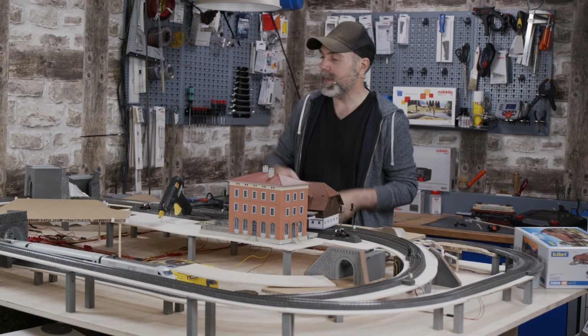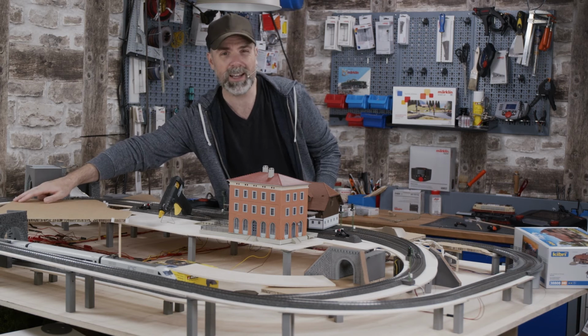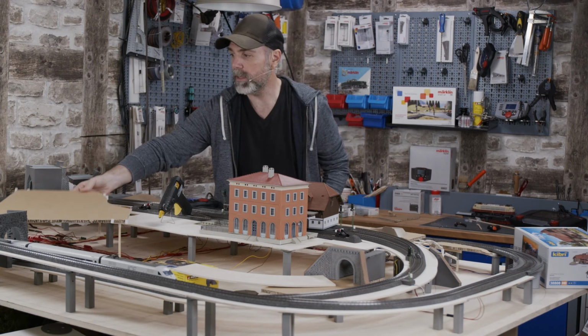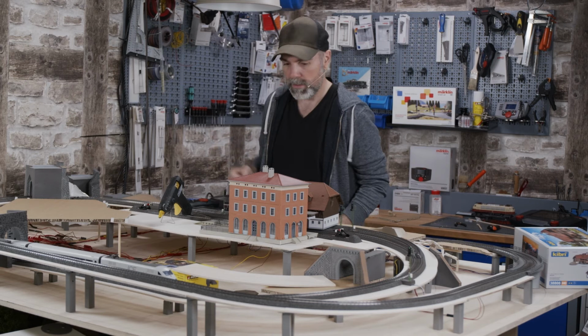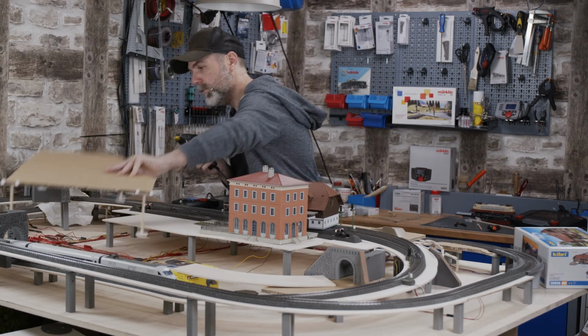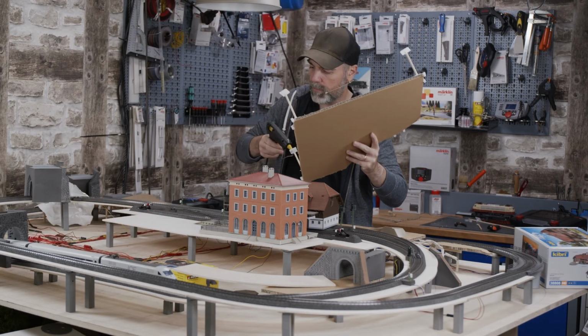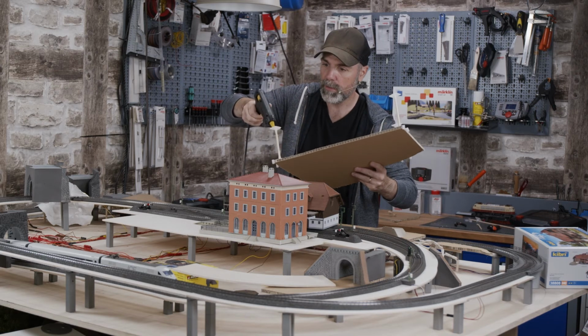Okay, it looks a bit funny back there. I don't know if you can see that. That corner looks a bit strange, but we will have a mountain going up there, so we will leave it that way now. And now I will glue on these 4 boards.